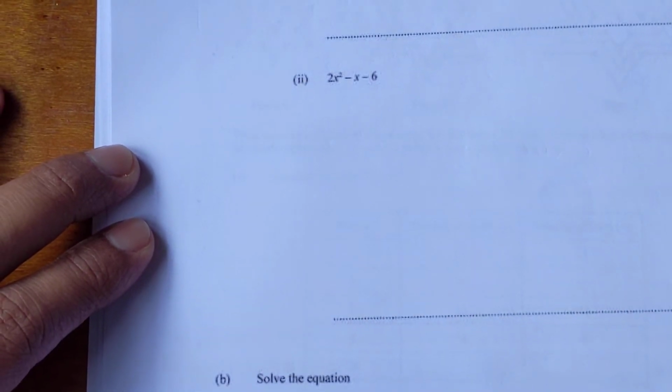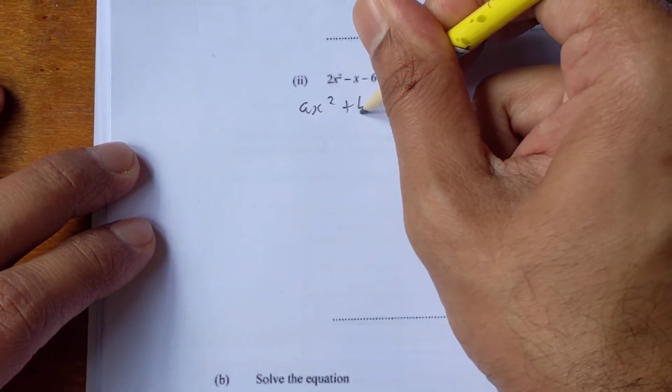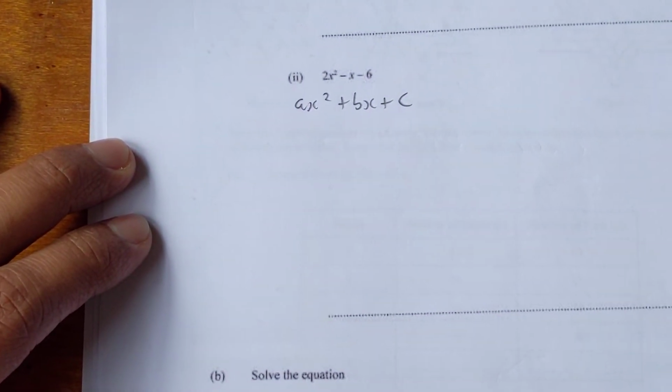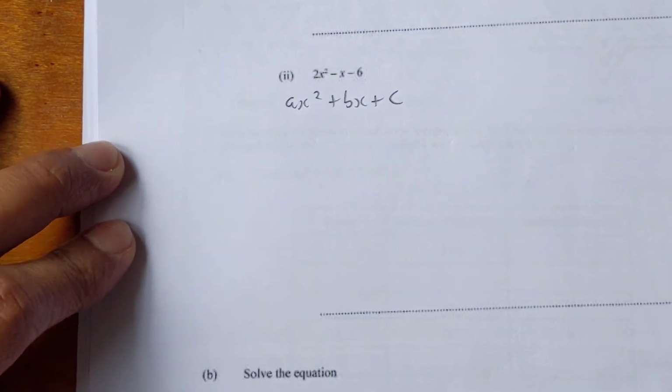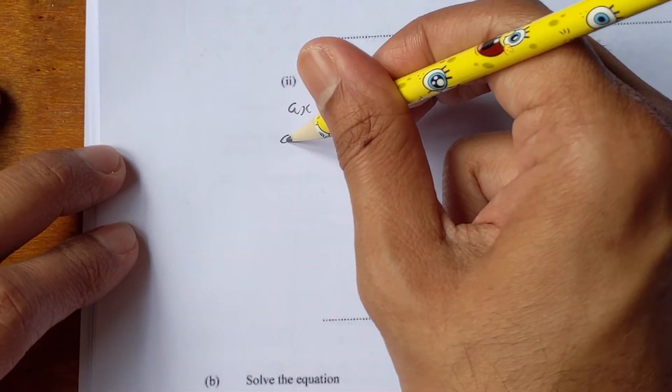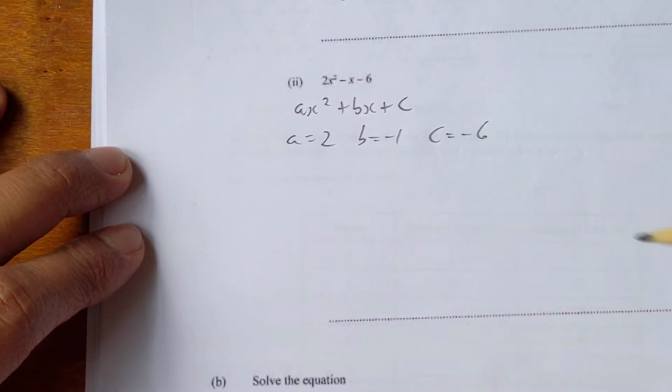So for quadratic factorization, we have to write it as a quadratic, which is ax squared plus bx plus c. We did this a while back, and you can probably check back the videos on these to see what they look like. So in the A position, we have 2. In the B position, we have minus 1. In the C position, we have minus 6.